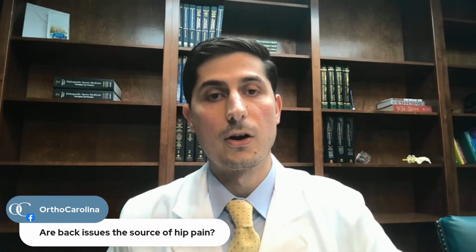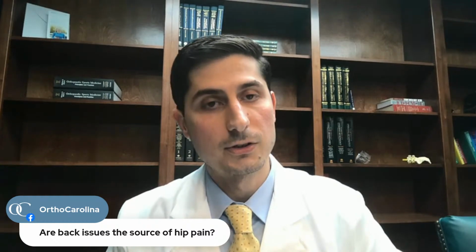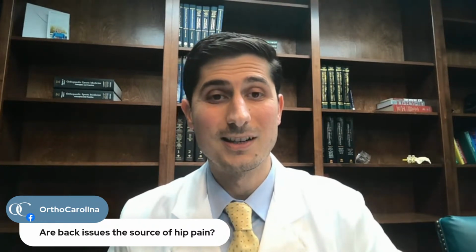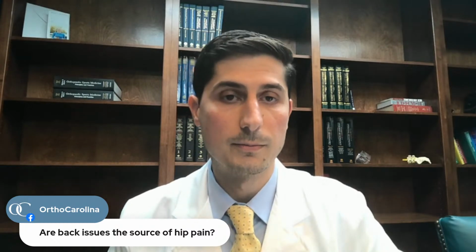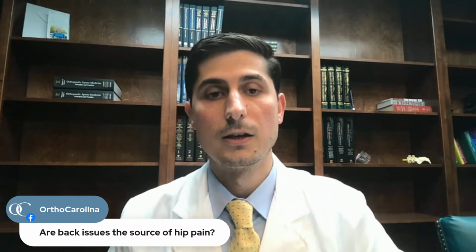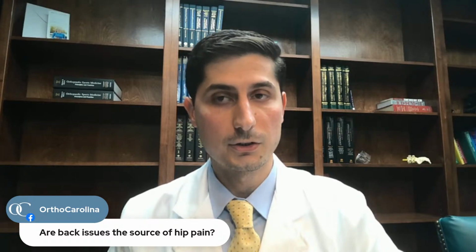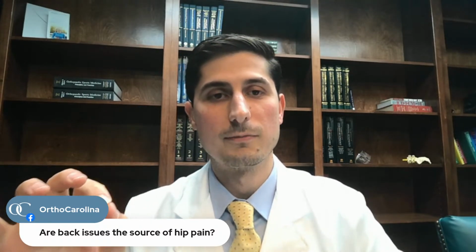However, it's our job as orthopedic surgeons and as orthopedic spine surgeons to help differentiate: is this a low back problem or is this a hip joint problem? If you're uncertain but you're having hip pain, come see an orthopedic surgeon and we will try to find out exactly what the source of pain is.